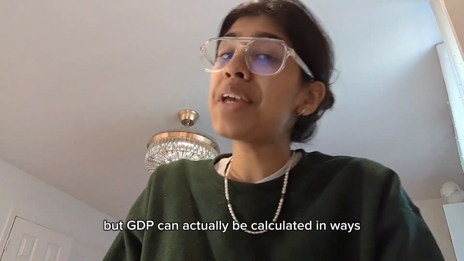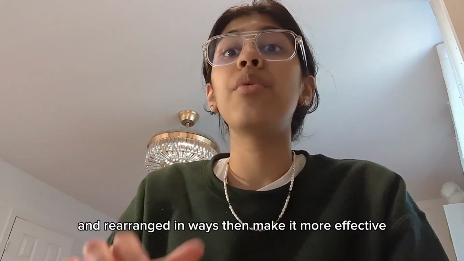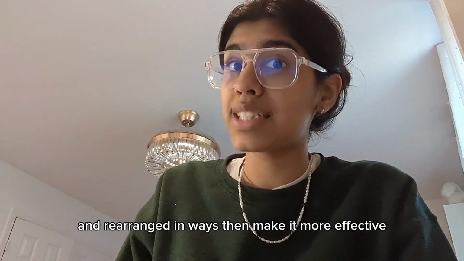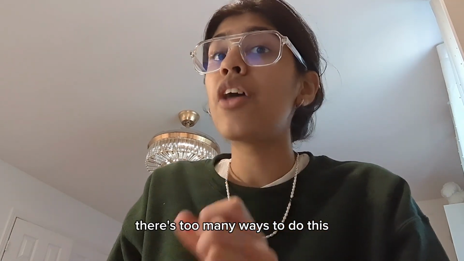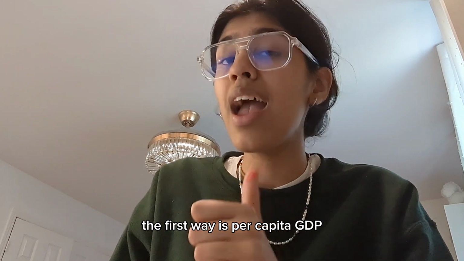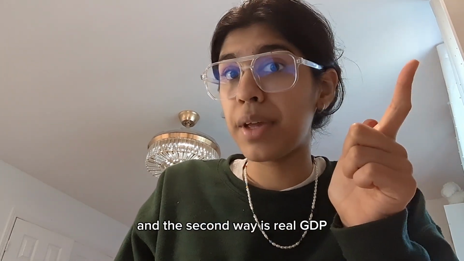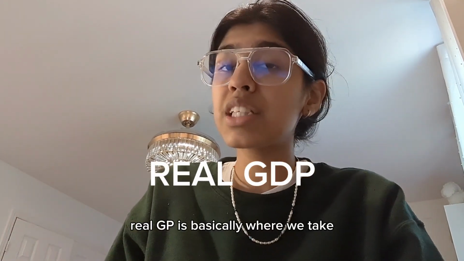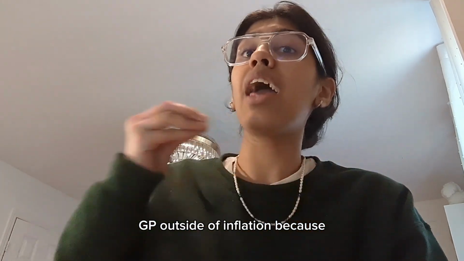But GDP can actually be calculated in ways and rearranged in ways that make it more effective. There's two main ways to do this. The first way is per capita GDP, and the second way is real GDP. Real GDP is basically where we take GDP outside of inflation.